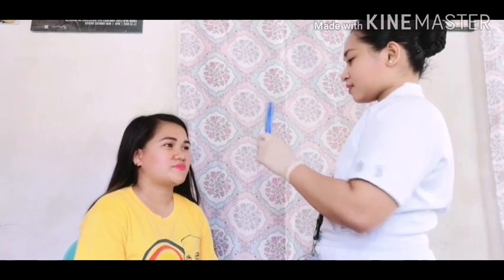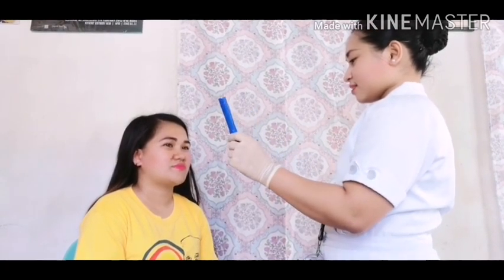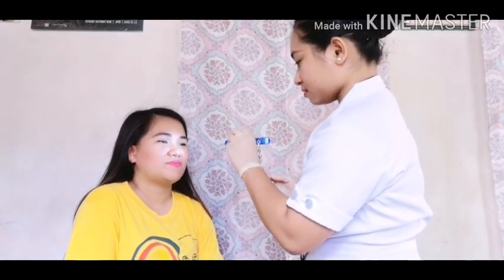I will test the peripheral vision of the eyes of the client. Ma'am, can you look at this object that I'm holding? The client has normal peripheral vision. Now I will perform the corneal light reflex by shining a light on the bridge of the nose of the client. So, I observe the reflection of light in both eyes of the client at the same spot.